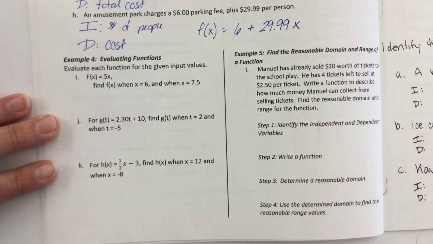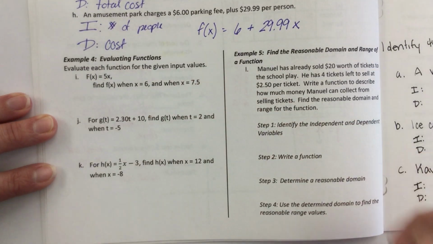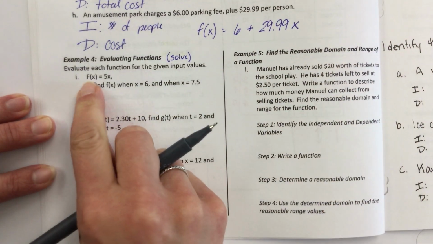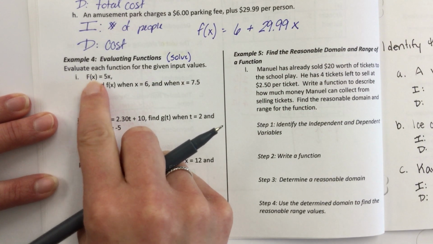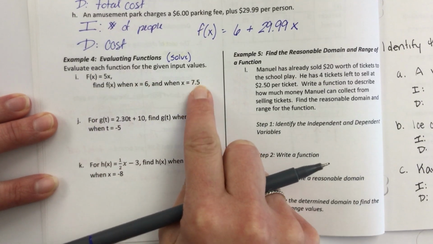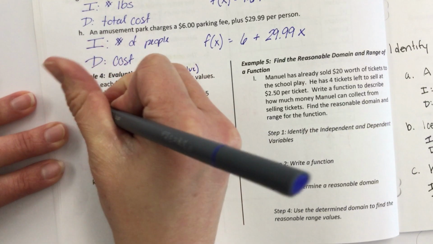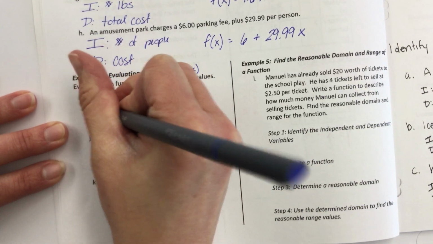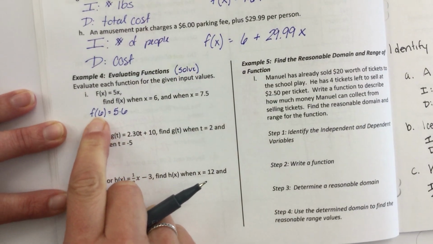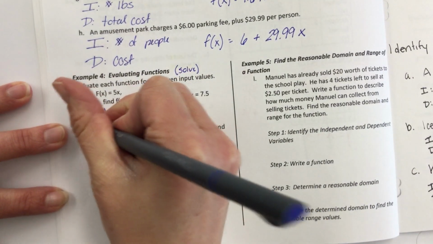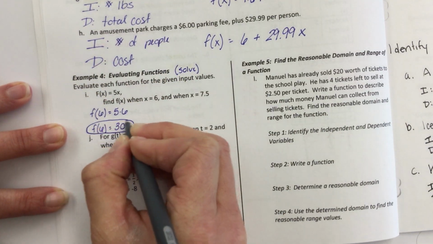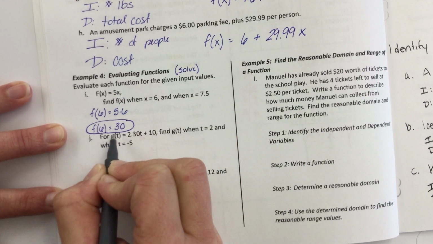Okay, the last little part here, our evaluating just means to solve. So we're going to solve these. So this is why we start using f of x, because we're going to solve this little function twice. We're going to do it once when there's a 6 and once when it's 7.5. So when I write this, I'm going to put f of 6. And the reason I put f of 6 is this is just so if someone was looking at my answer, they'd be like, oh, when you put 6 in, you get 30. So when the function was evaluated for 6, we got 30.